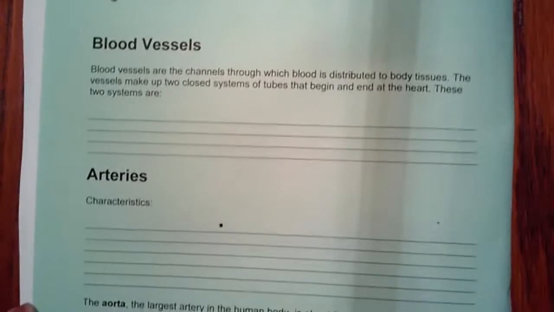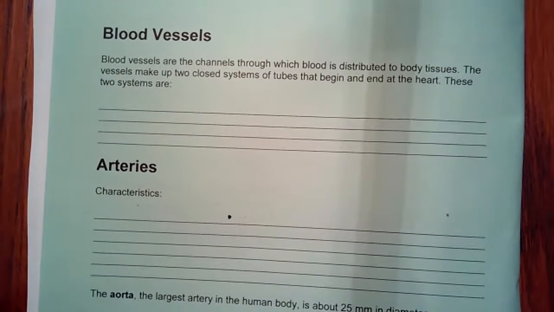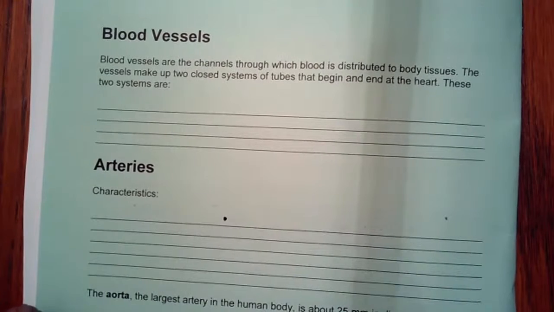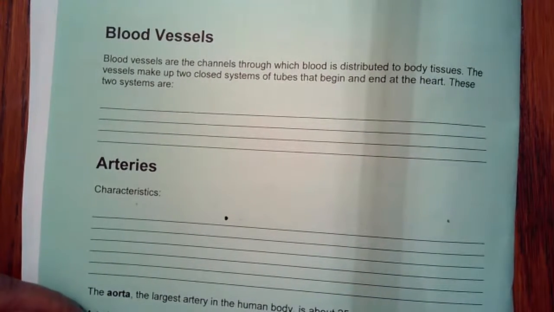Okay, so let's talk about the blood vessels. Blood vessels are the channels through which the blood is distributed to the body tissues, to the cells.